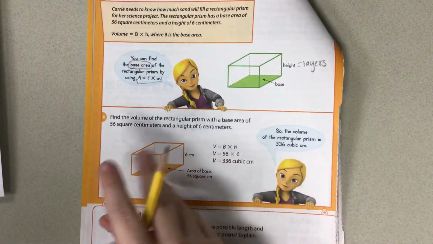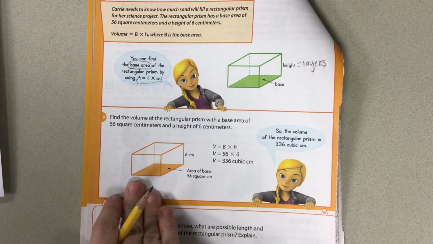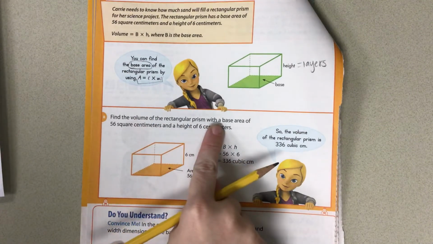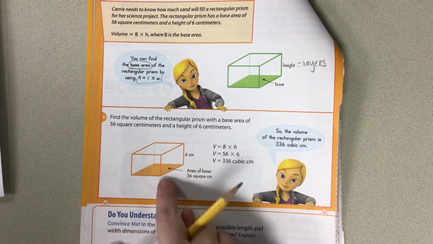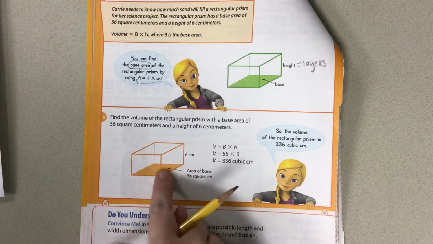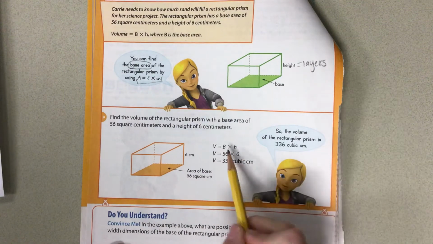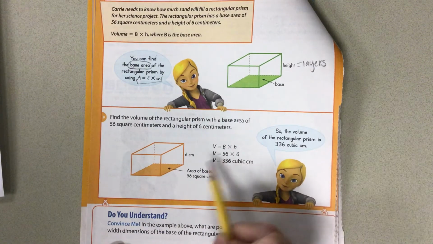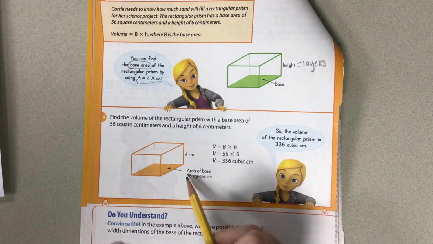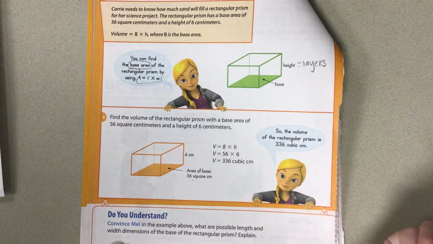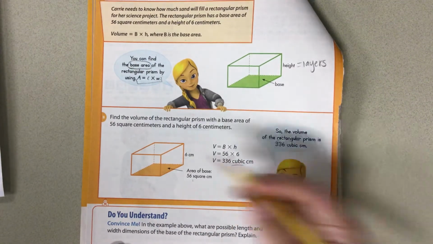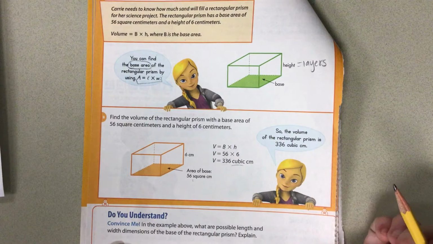So if we have this box here and it says the volume of the rectangular prism with a base area of 56, so it already tells us the area of this bottom piece, and it has a height of 6 centimeters, how do you solve it? So you have B times H, which is 56 times 6. And then when you multiply that together, you get 336. It's still that same cubic because we're working in cubes this time.